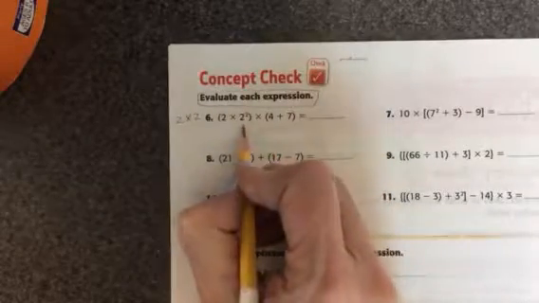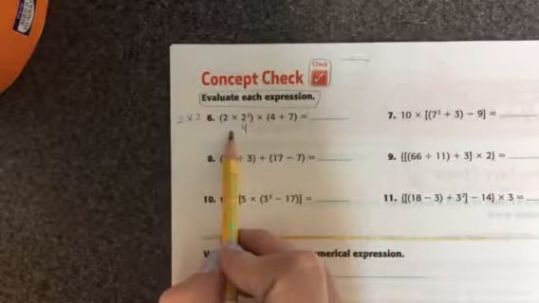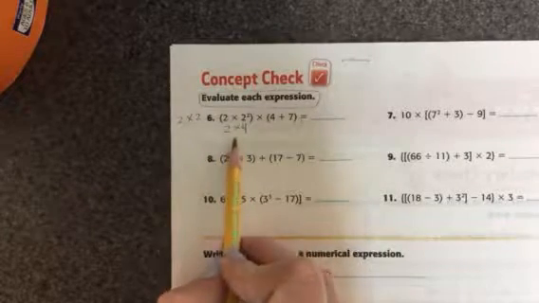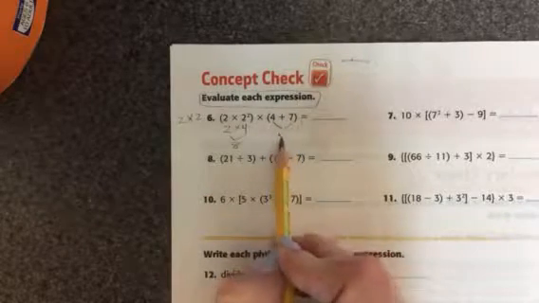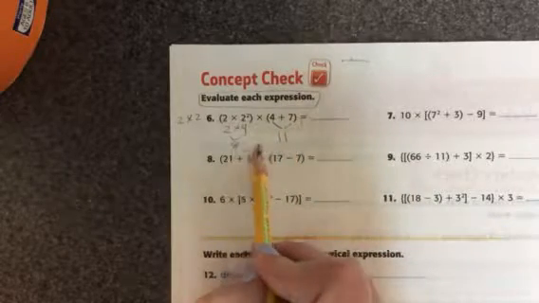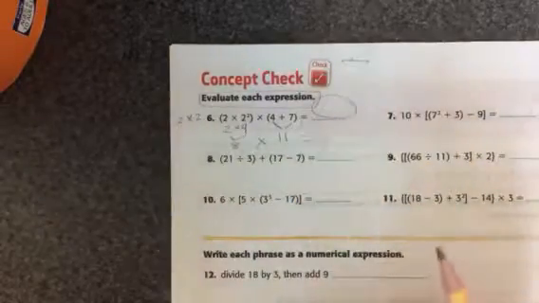So 2 times 2 is 4. And then I'll do 2 times 4. 2 times 4 is 8. And I'll do the other parentheses. 4 plus 7 is 11. And then I'll do 8 times 11. And the answer goes here.